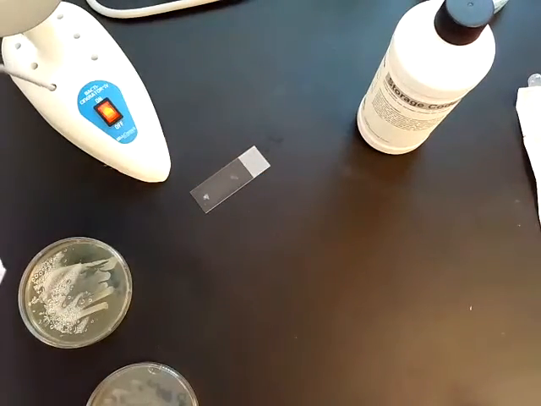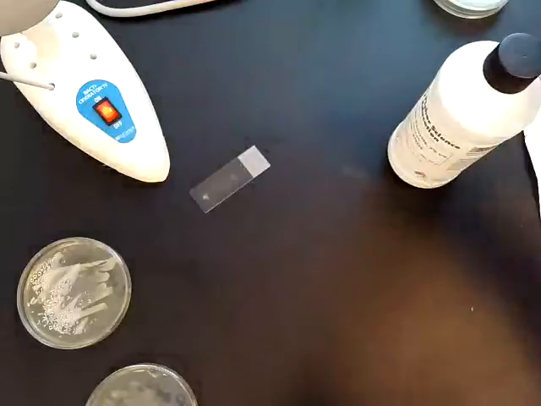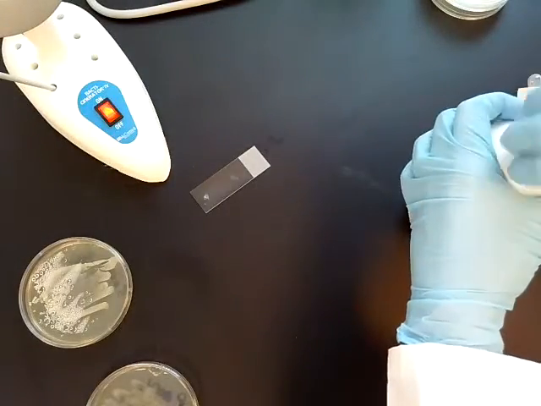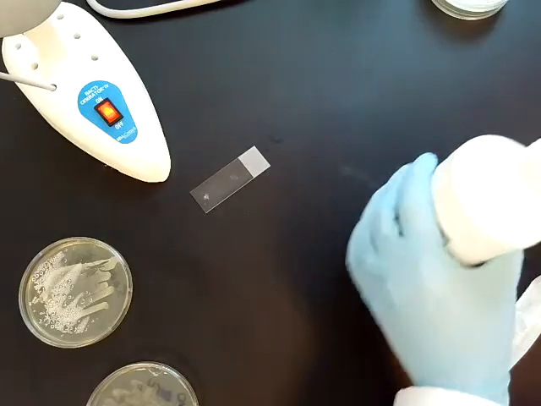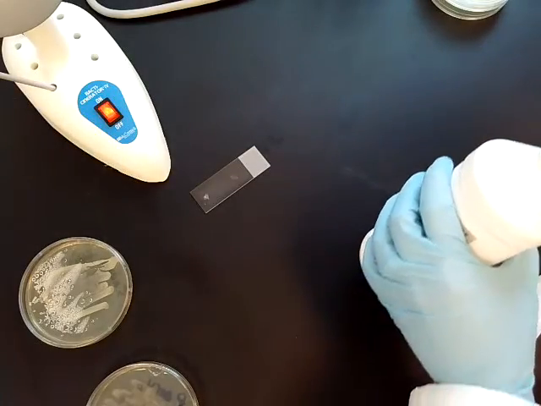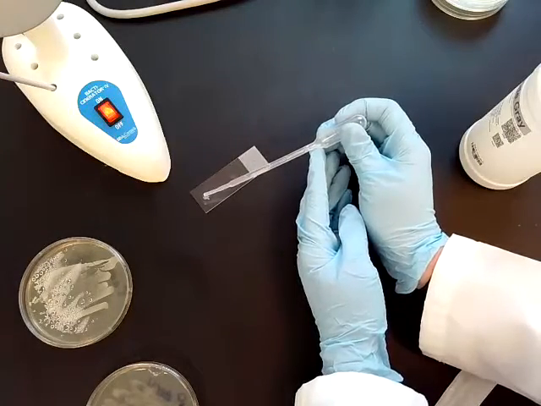So now I'm going to add hydrogen peroxide. Hydrogen peroxide, it's just 3% hydrogen peroxide. This is the same grade that you can buy over the counter at any store. And I'm going to add a drop to the bacteria directly.